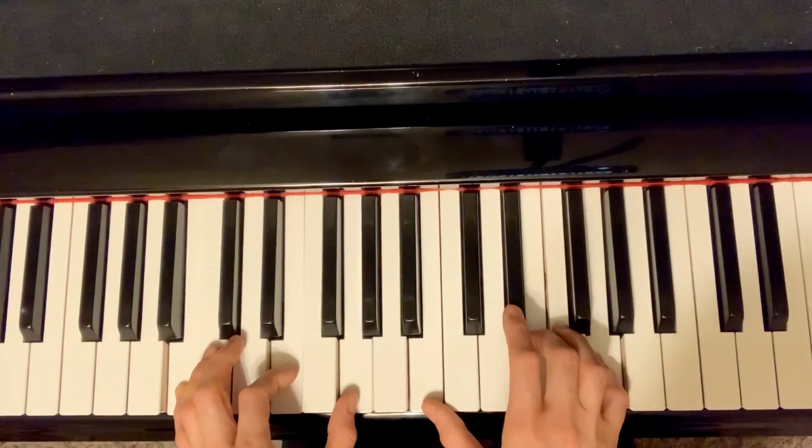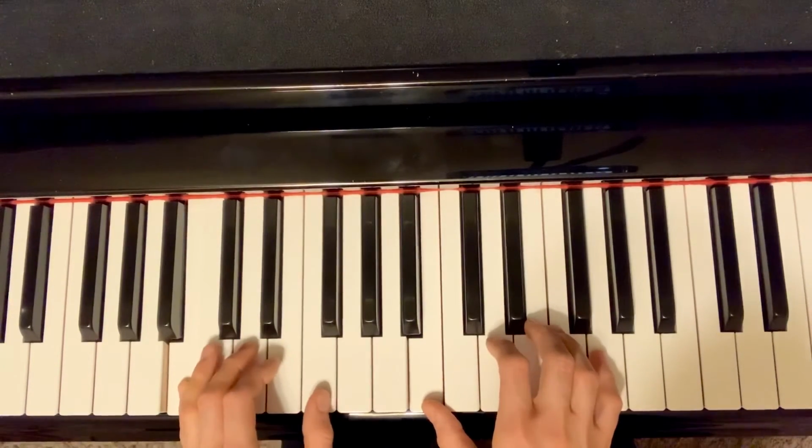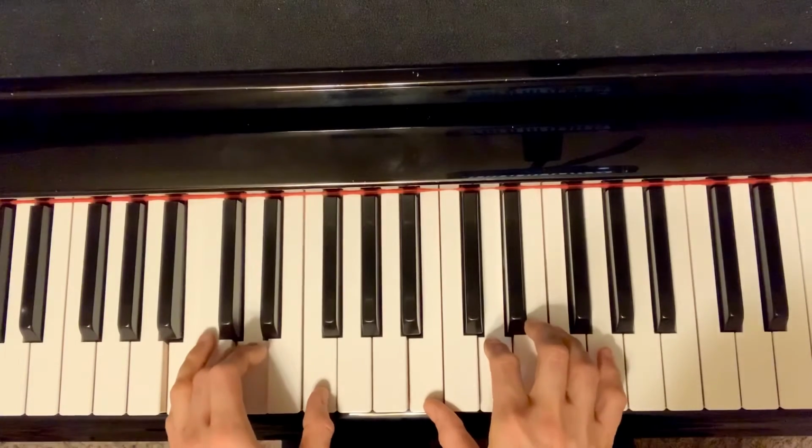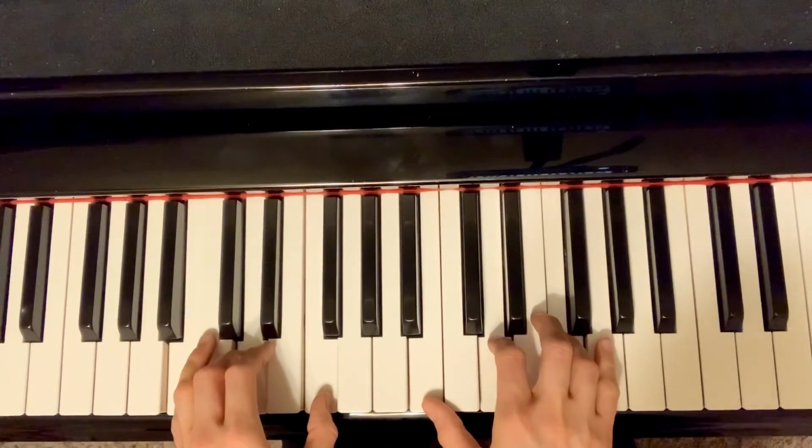From my E minor 3 chord to my 7th chord, I can keep my bottom note B, move my middle note to a D, and my top note to an F. And this creates a B diminished 7th chord.